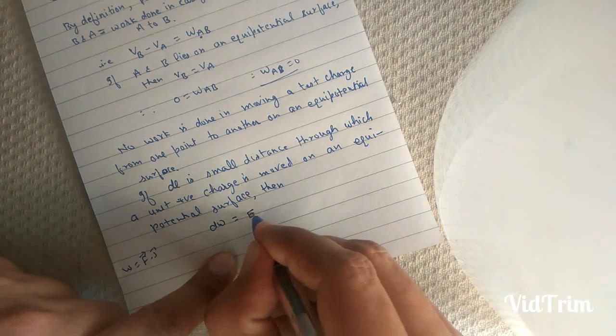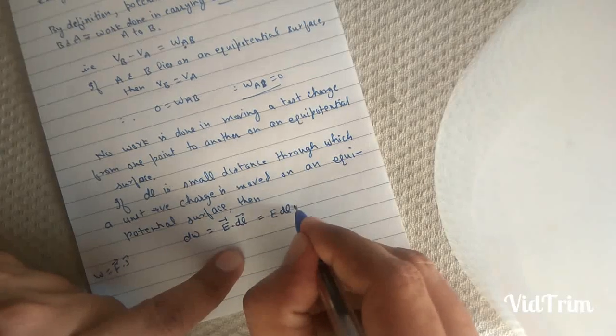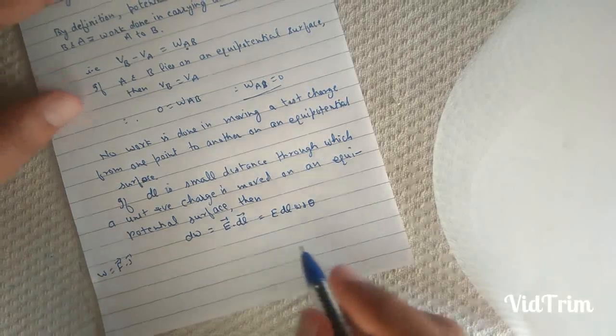Force on a unit positive charge is E, displacement is dl. We can write it as E dl cos theta, where theta is the angle between E vector and dl vector.